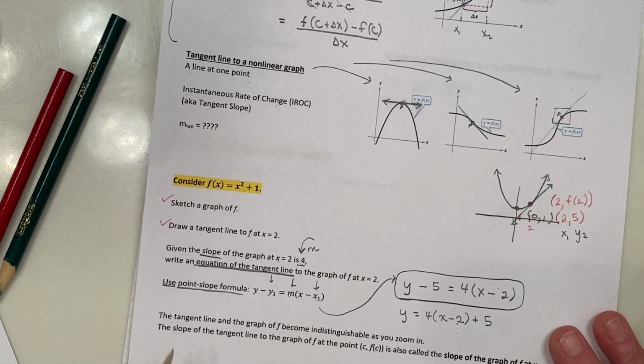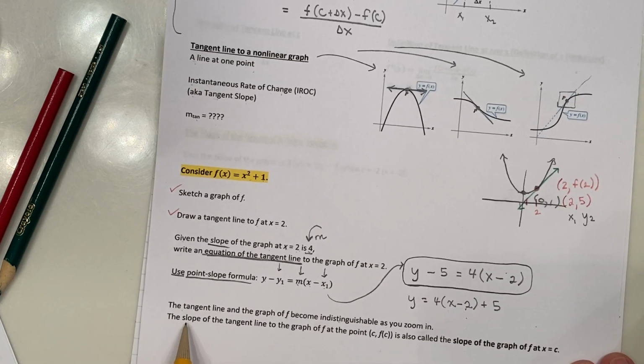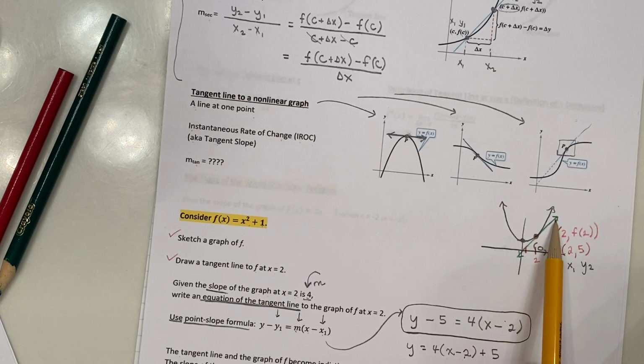All right, so in summary, the tangent line and the graph of f become indistinguishable as you zoom in. And you can practice that if you type these into your calculator. Right, the slope of the tangent line to the graph of f at the point c comma f of c is also called the slope of the graph of f at x equals c. So the slope of the graph is the same as the slope of the tangent line.